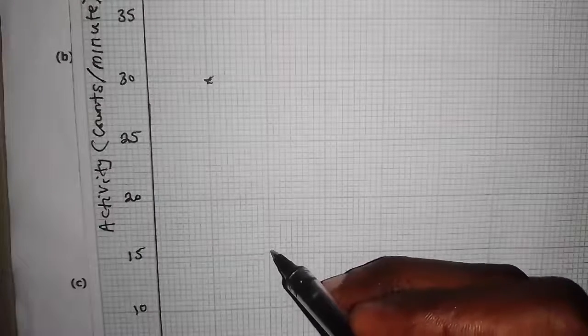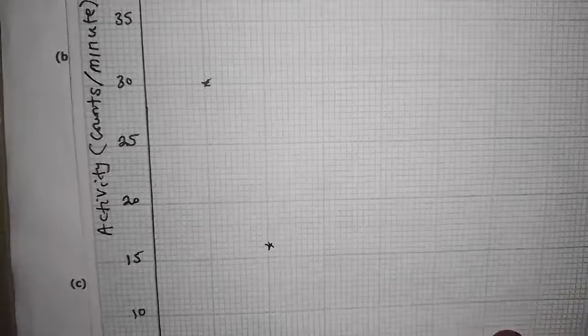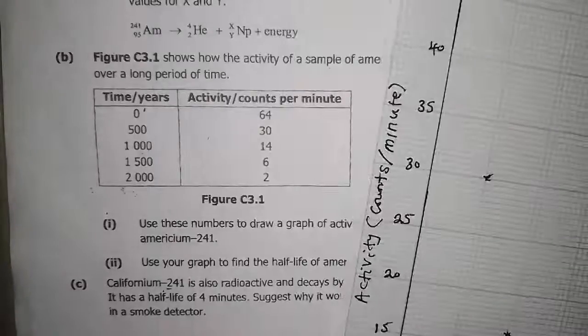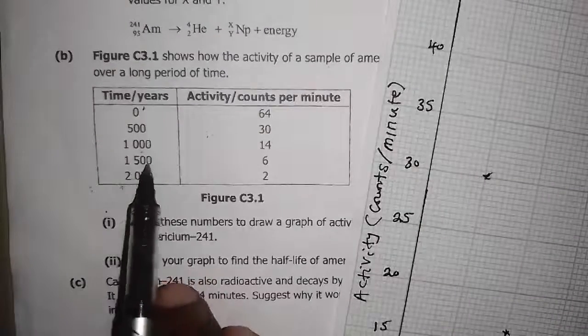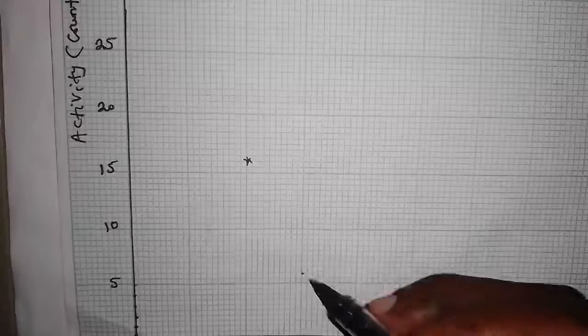Then 1000, 14. So this is 15, and then 14 is there. And then 1500, 6. This is 5, then 6.